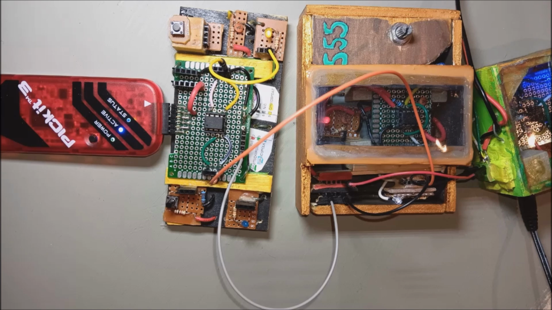So once again, I am experimenting with my PIC10F200 microcontroller, and please check out the playlist on my channel entitled PIC10F200. I have about 20 or more videos where I'm playing around with this chip.